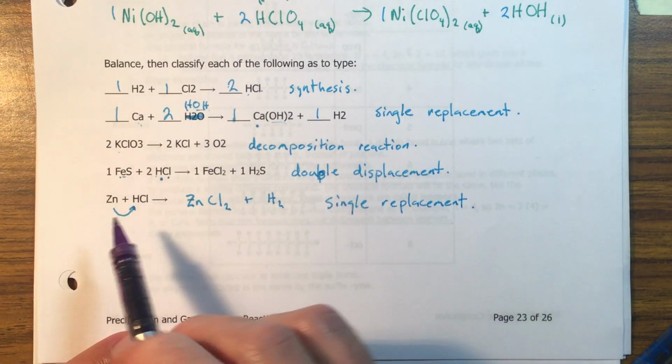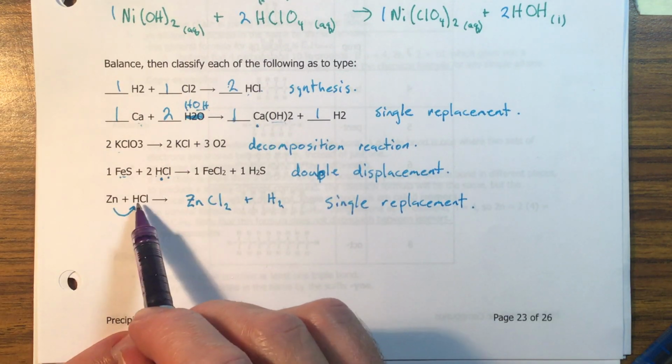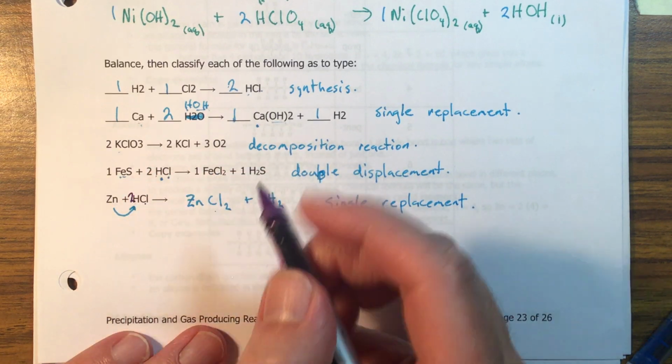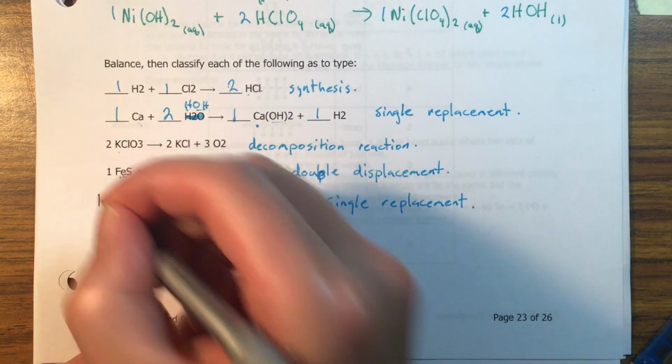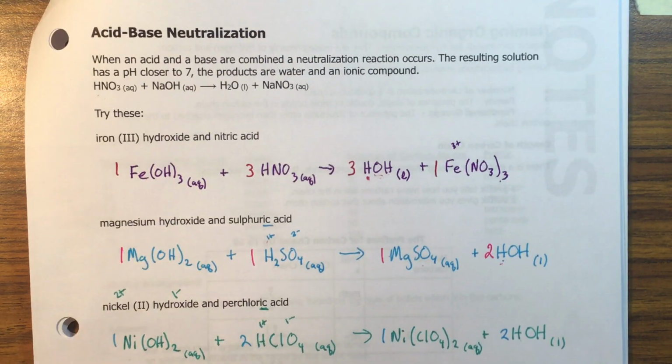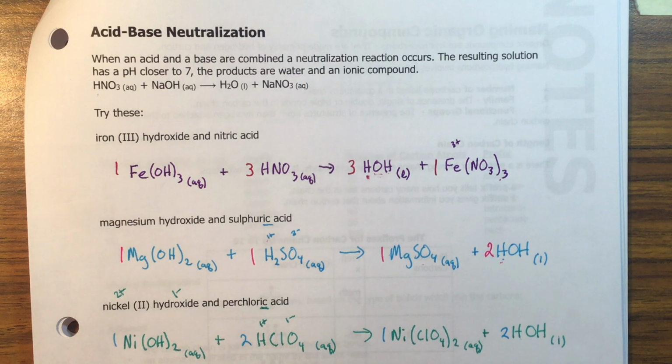Okay, so 1 zinc, 1 zinc, 1 H, 2 H's. So we need 2 of these guys, 2 Cl's, balanced 1, 1, 1. All right, that's it. Remember how to do an acid-base neutralization reaction, what the products are from what the reactants are.